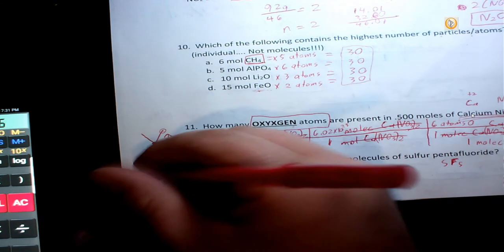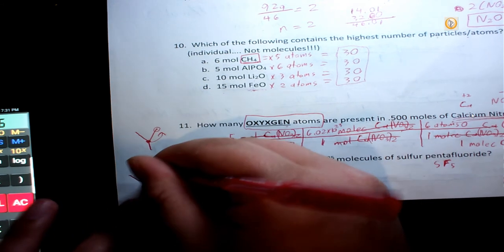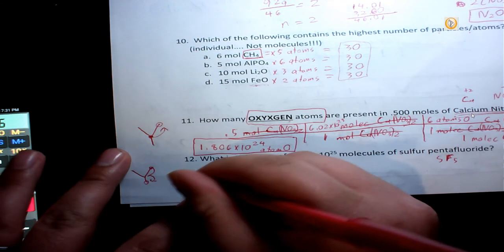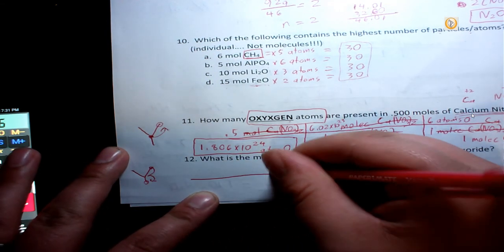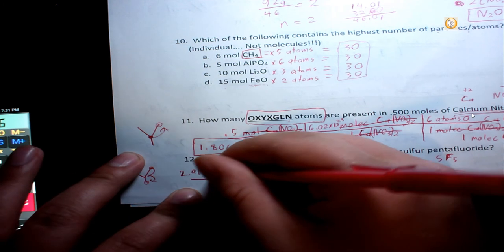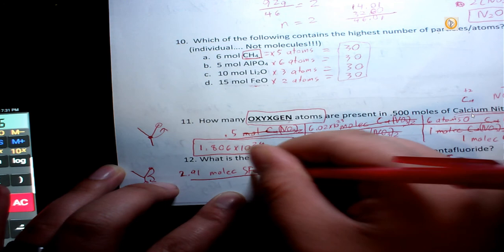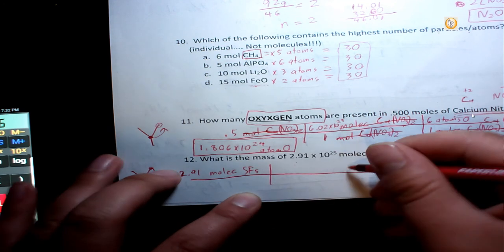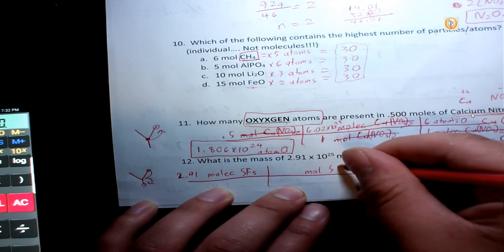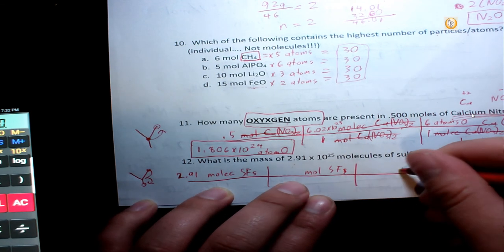So now we've got our mole map. We're starting off on molecules and we want to go to grams. That's 2 steps. So 2.91 times 10 to the 25th molecules of SF5. We're going to go from molecules to moles, and then from moles to grams.